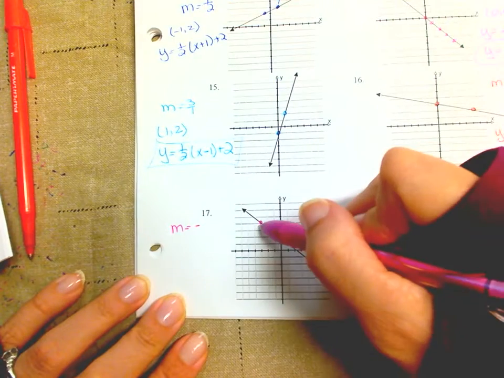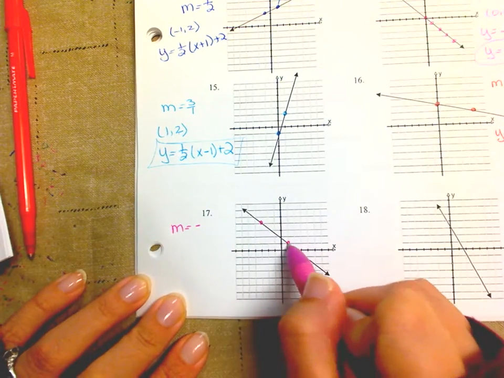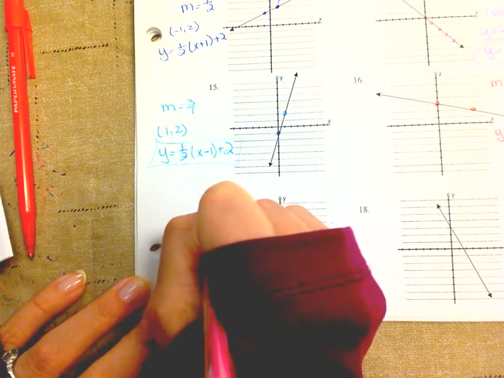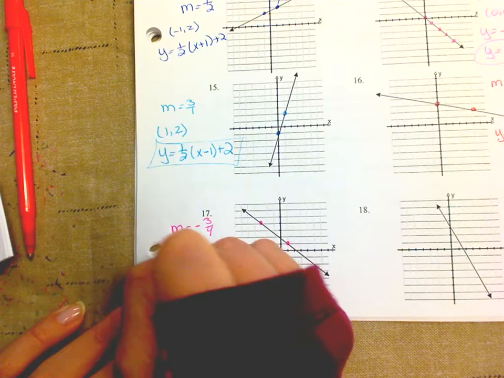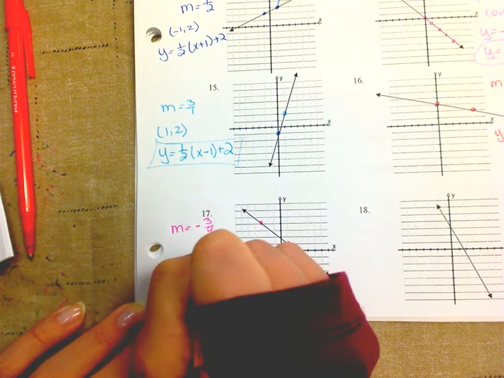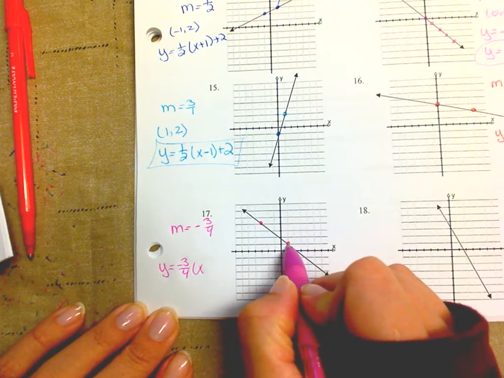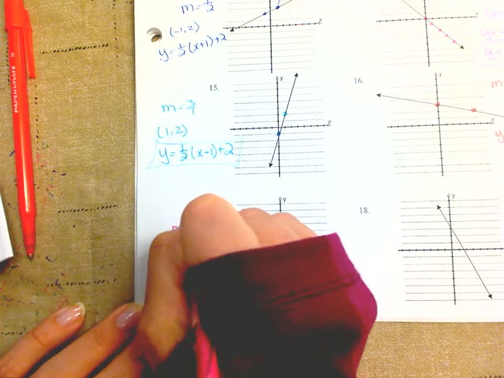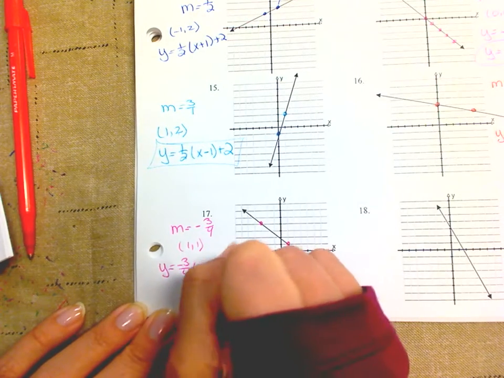Negative 1, 2, 3, over 1, 2, 3, 4. My slope is negative 3/4. And then you've got to pick a point. This 1, 1 looks like a really nice, easy point to use. So I'm going to use x minus 1 plus 1.